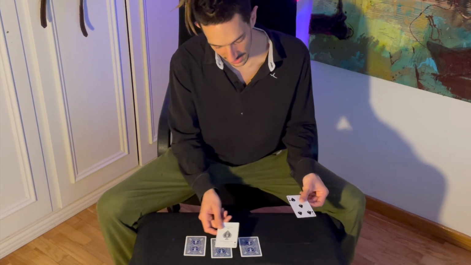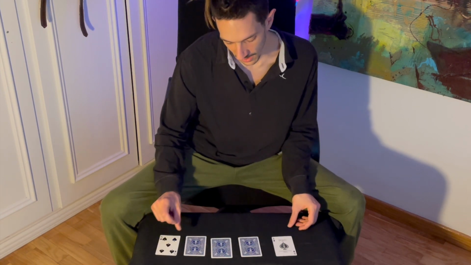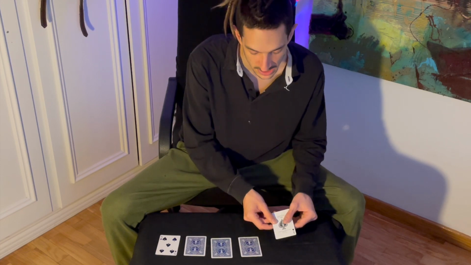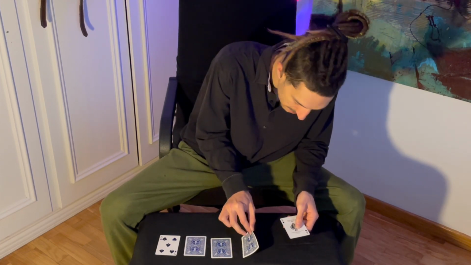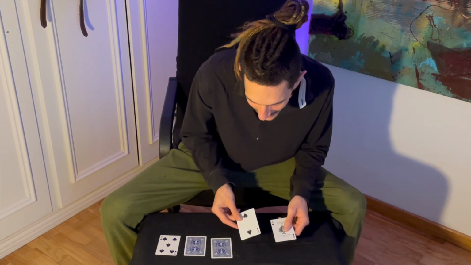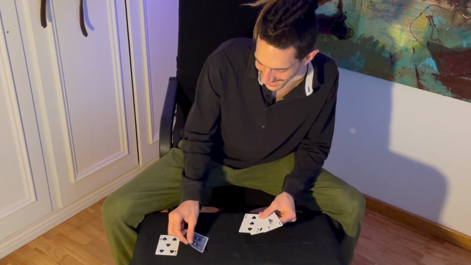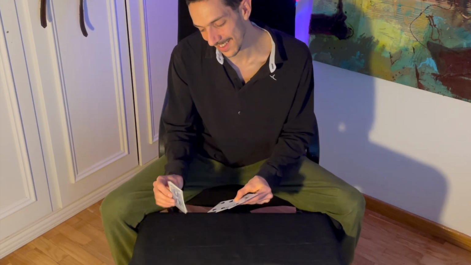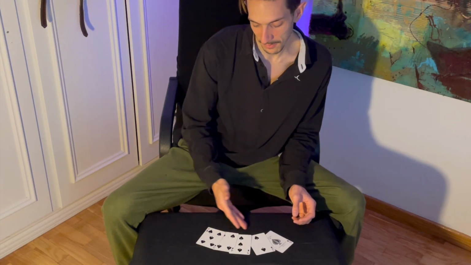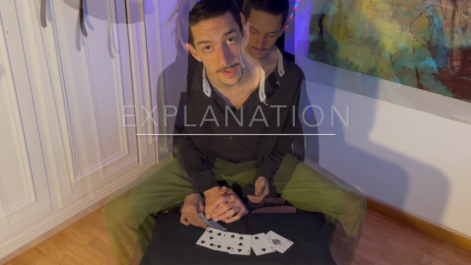But if I switch, now here is the ace, so there need to be the 2, then is the 3, this is the 4, and the last one is the 5. 5 elements, 5 cards. Hope you enjoy.